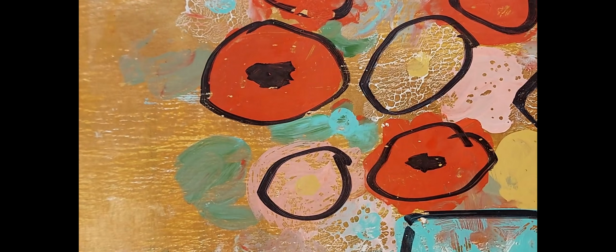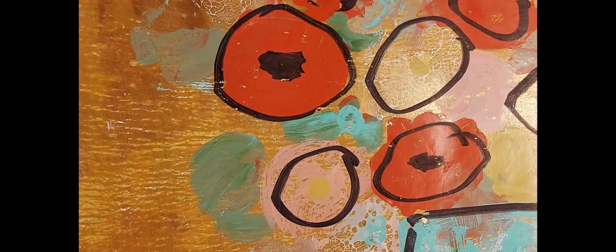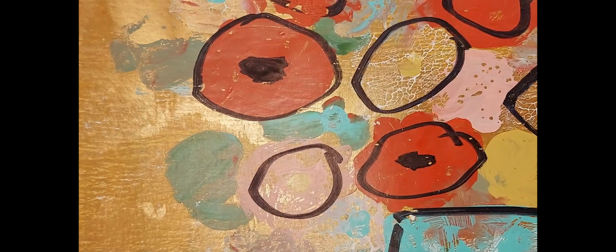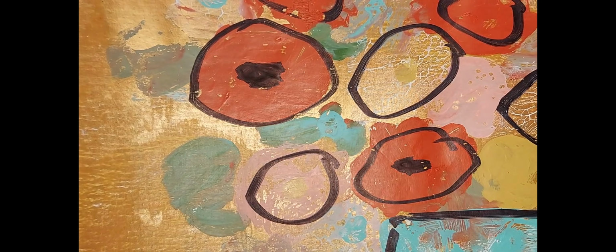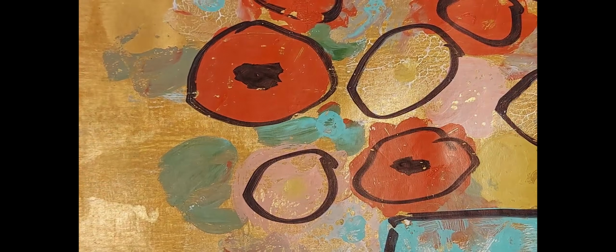And when I change the angle of the paper, you can see it has a very nice metallic shine.